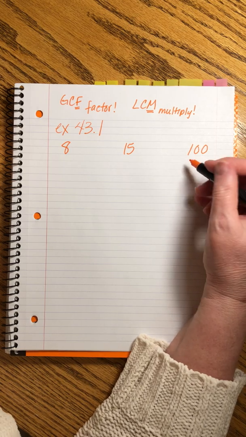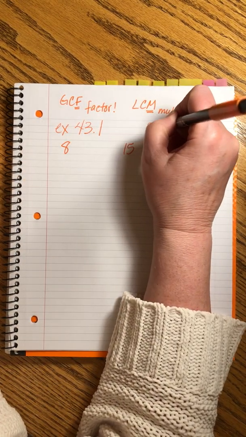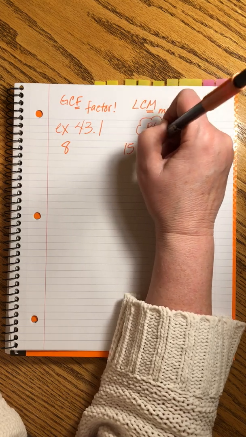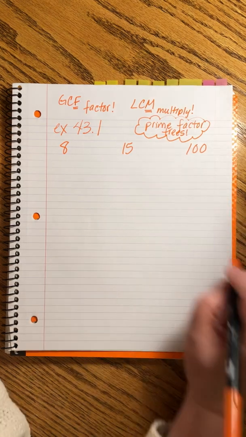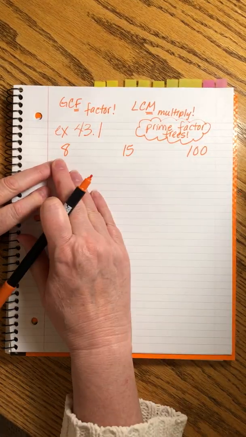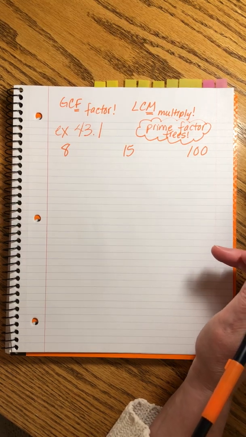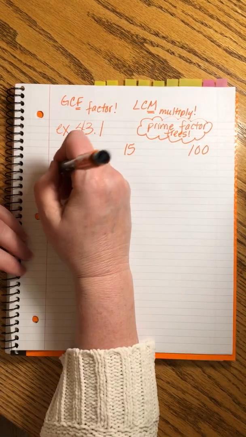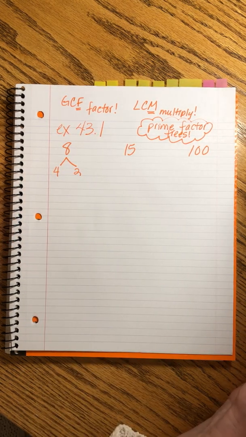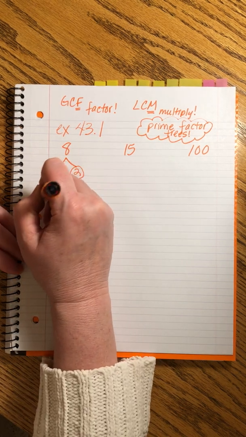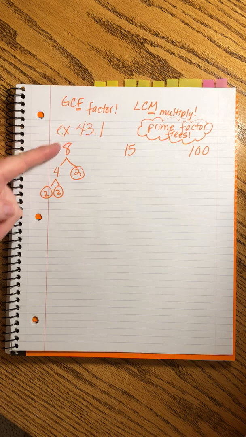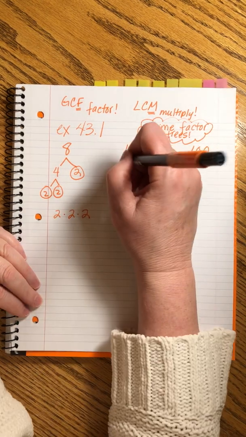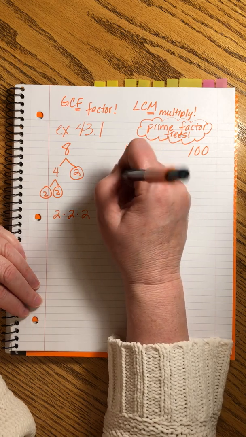The best way to do that is to use my favorite, prime factor trees. With cute little numbers like 2 and 10, we don't need a tool. We can just look at them and figure it out in our heads. But I don't know off the top of my head what number 8, 15, and 100 will all multiply up into. So this is what works. Let's do prime factor trees. Remember, we pick any two numbers that multiply, and we ask ourselves, is anything prime here? Well, 2 is prime. And this breaks down to another pair of 2's. So we can rewrite 8 as a product of prime factors. Okay, we're not done yet, but that's really helpful. 15, 3 and 5 is the only thing I can think of, and those are both prime.